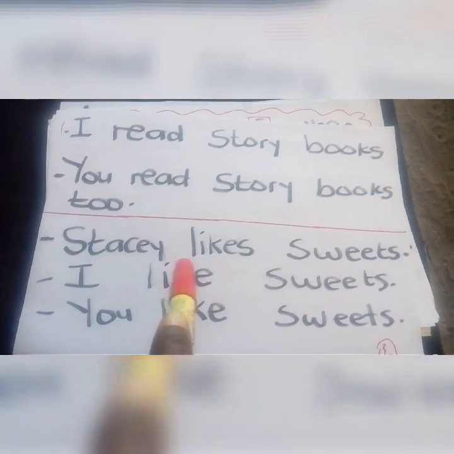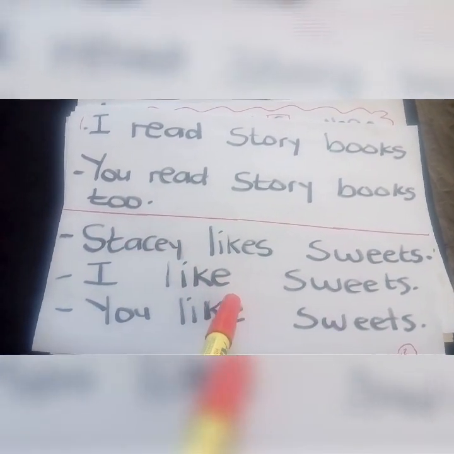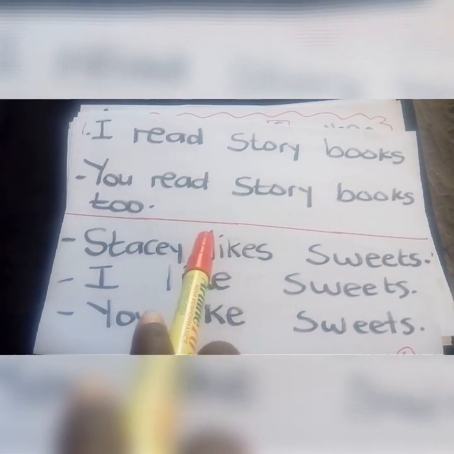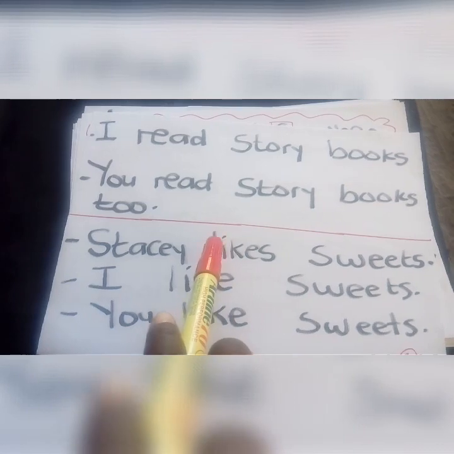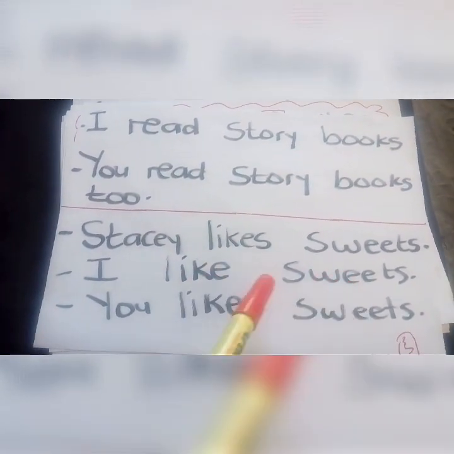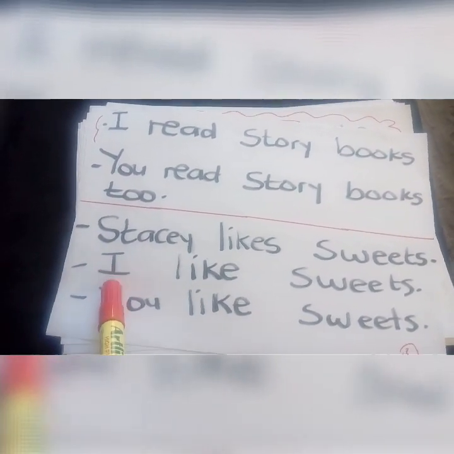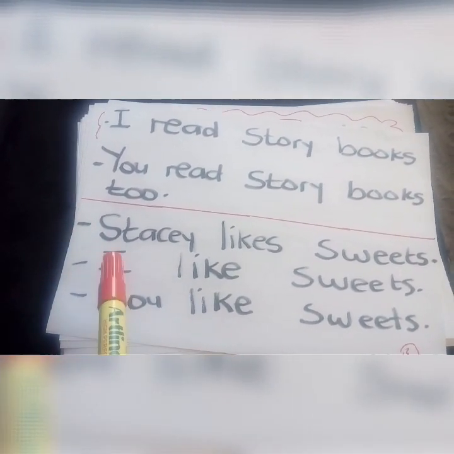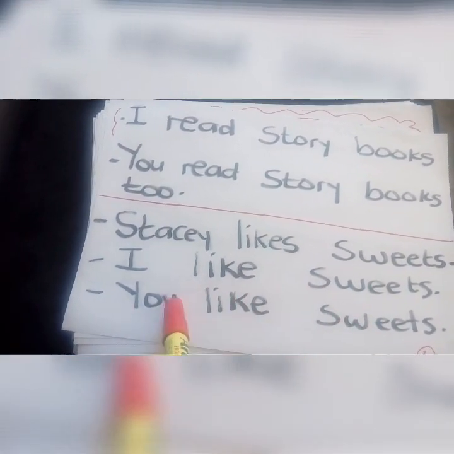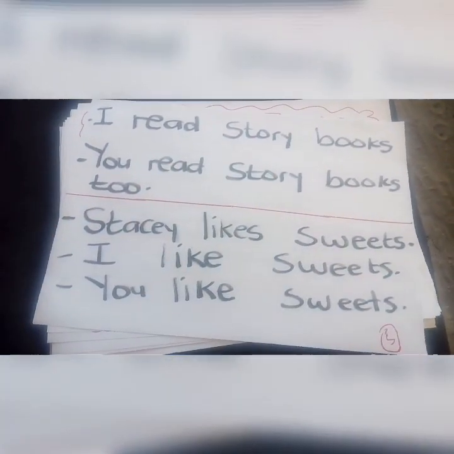Look here. Stacy likes sweets. Stacy is one person, yeah? We have to add an s because that is the rule of grammar. You add an s when you are talking about one thing or one person. But here, I cannot say I likes sweets. Why? Because it's a rule of grammar and I'm dealing with I, who is a rule breaker. So I say I like sweets. You like sweets. Be careful with this too when you are writing your essays. Okay.